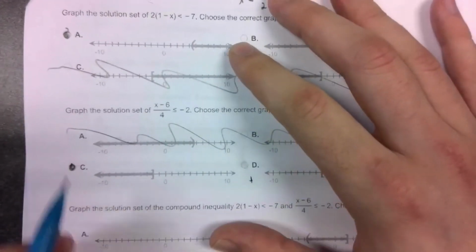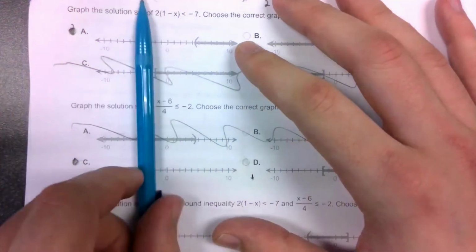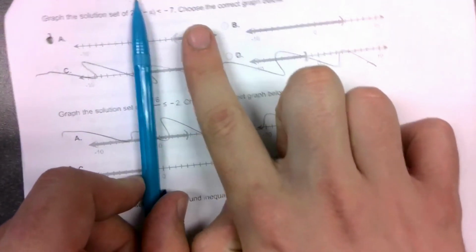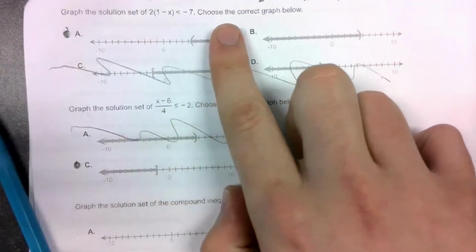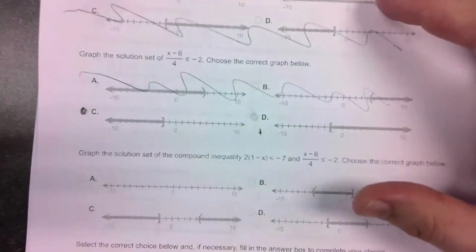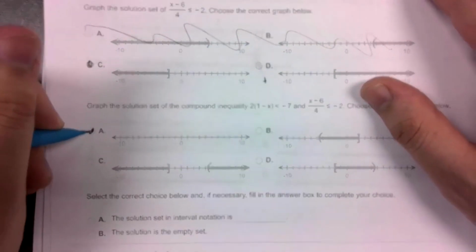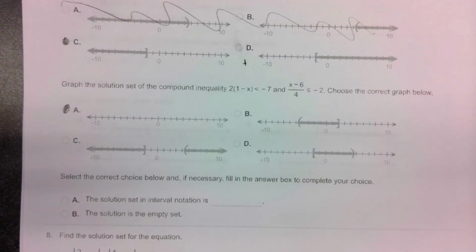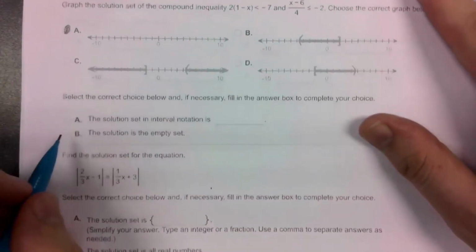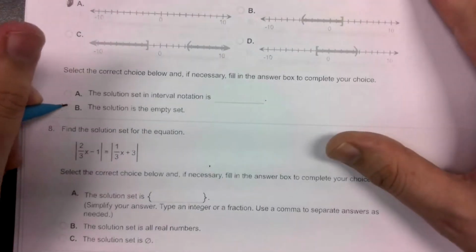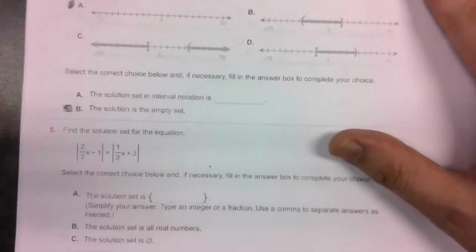So if we look, it looks like everything on C stops right here, while everything on A stops right here, right? So they don't have anything in common. And since they don't have anything in common, that means our answer should be A for this third one, right? So they share nothing in common. And since they share nothing in common, that means they're going to be the empty set.